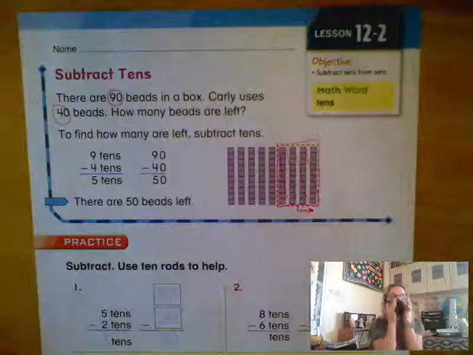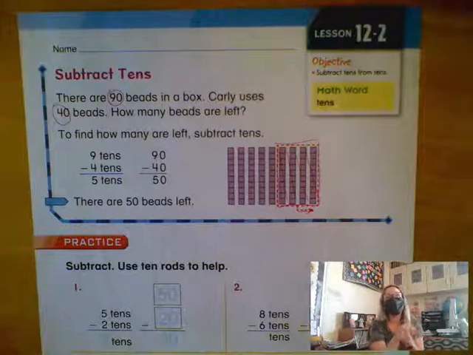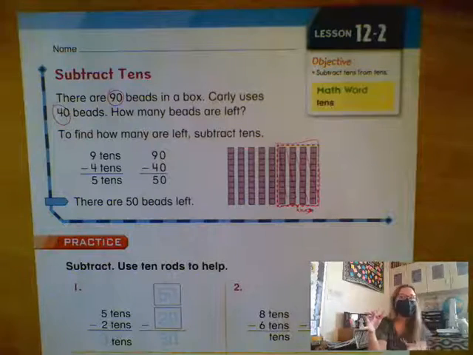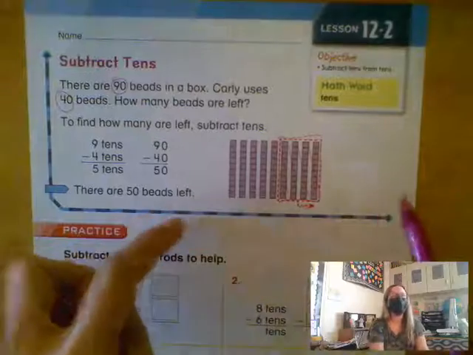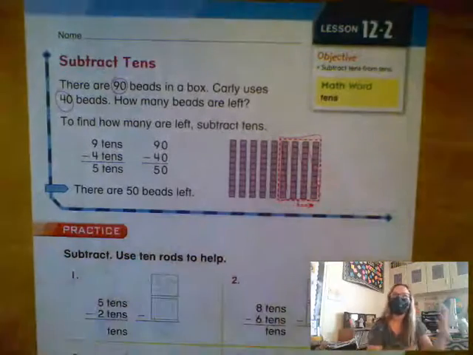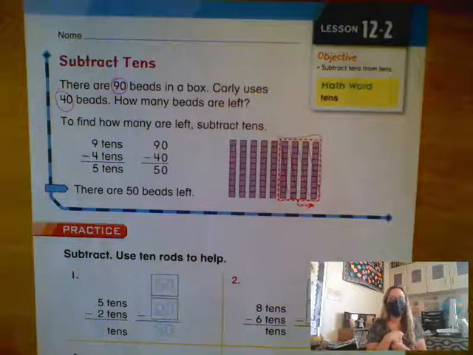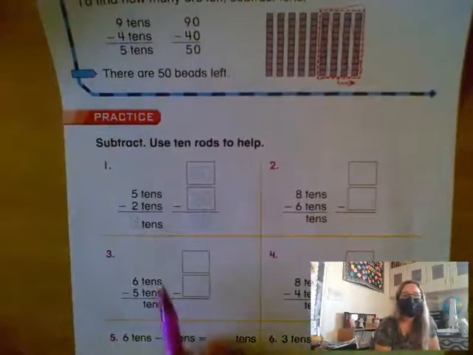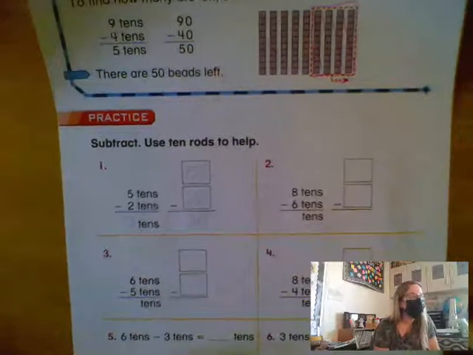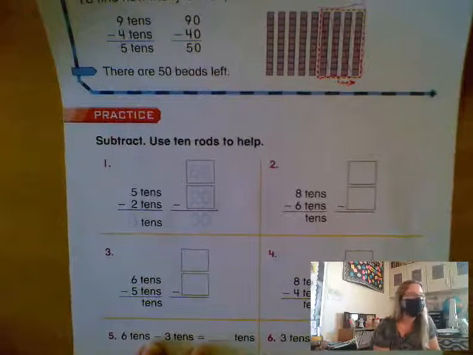Okay? So this is the same thing we were doing last week, except last week we were adding. So we would say 50 plus 40 is 90. Now we're saying 90 take away 40 is 50. So we're just working in reverse. So if we look here at number 1 in the practice area, it says we can use 10 rods to help us. So if we want to draw our 10 rods, we can do that.